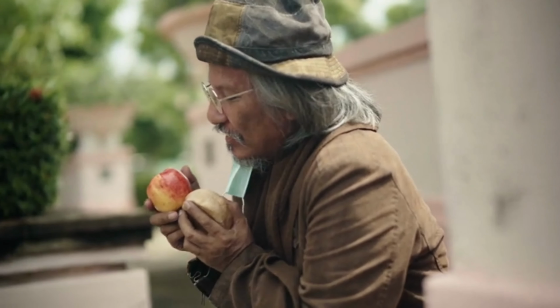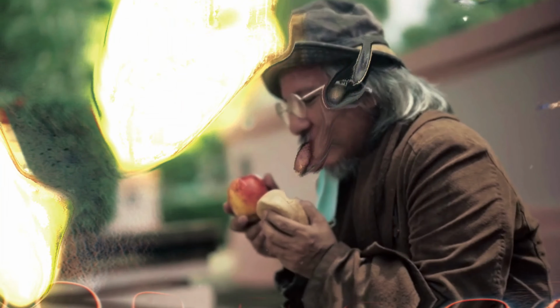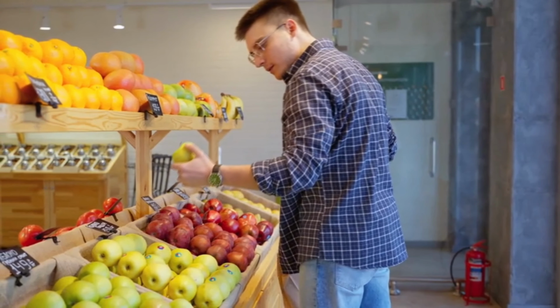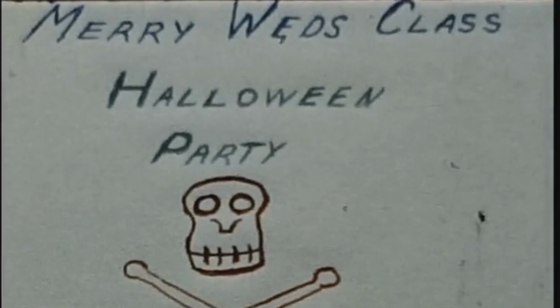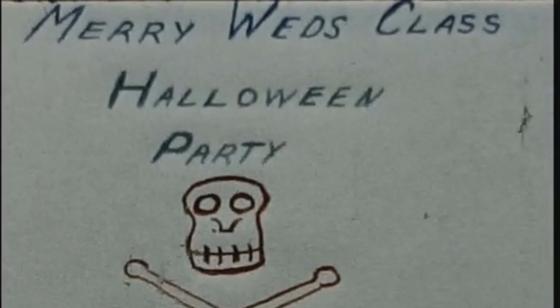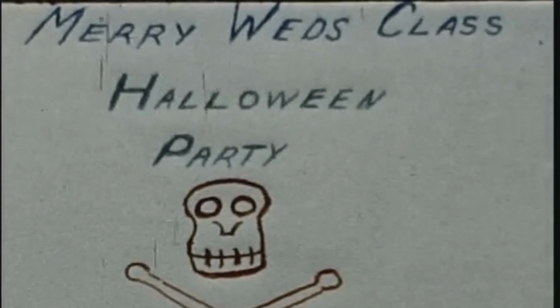But instead of selling the candies, he ended up selling the apples to customers who thought they looked good enough to eat. They became fashionable treats for Halloween, starting in the early 1900s, and they remained popular up until the 1970s.